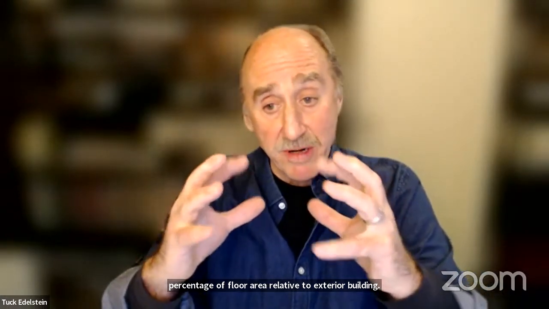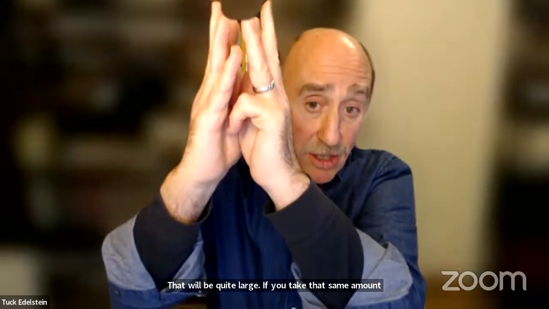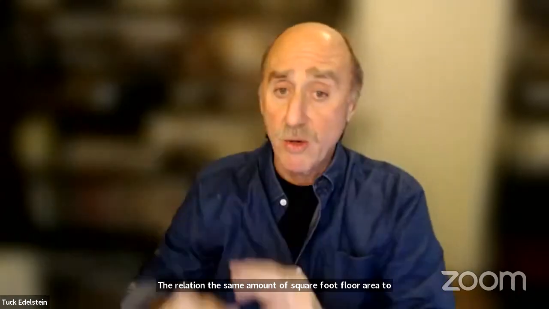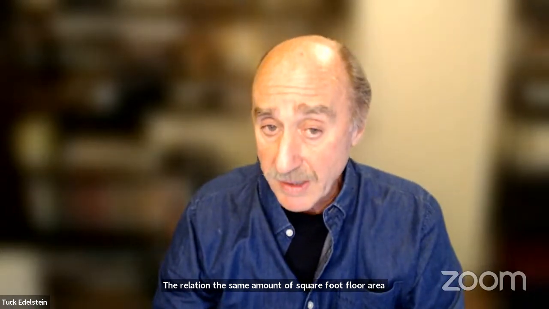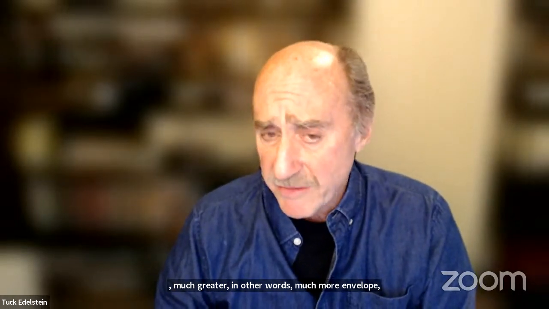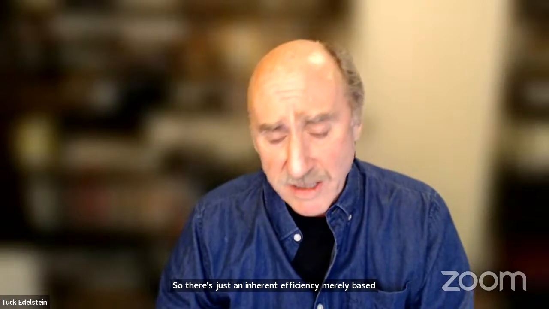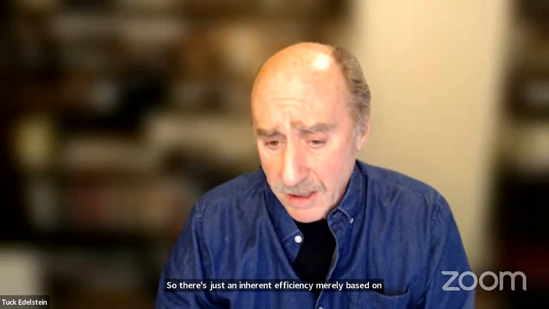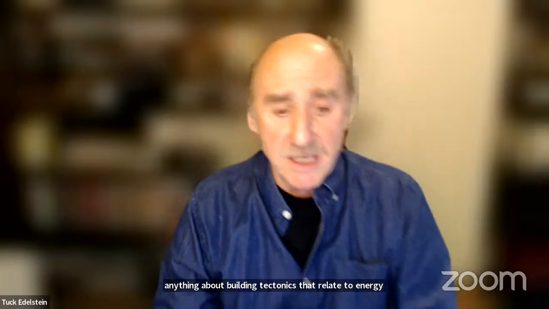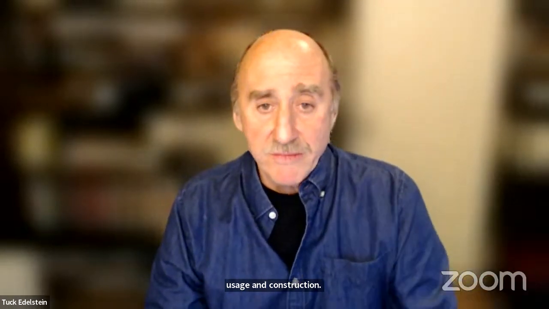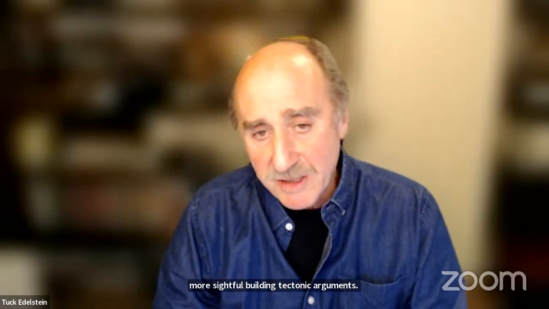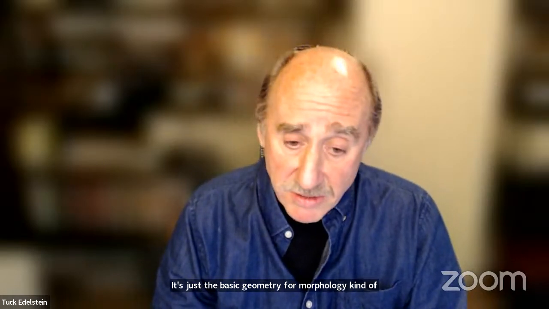If you take that same amount of floor area, instead you build a tall building like that, the relation of the same amount of square foot floor area to the exterior that it takes to enclose that will be much, much greater. In other words, much more envelope exposure. So there's just an inherent efficiency merely based on geometry before you get to technology questions and anything about building tectonics that relate to energy usage and construction. That's aside from deeper, more insightful building tectonic arguments, it's just the basic geometry, a morphology kind of question.